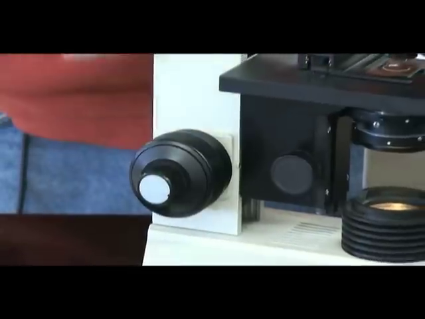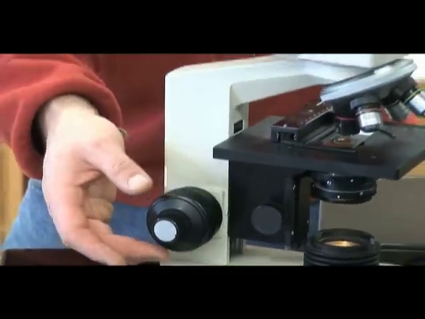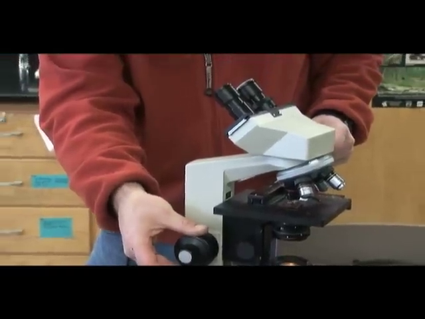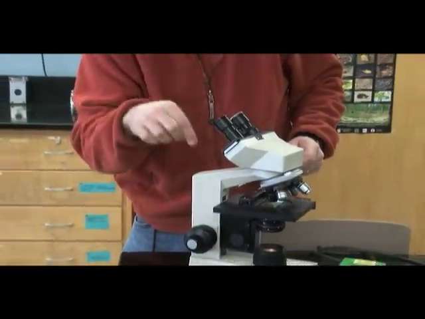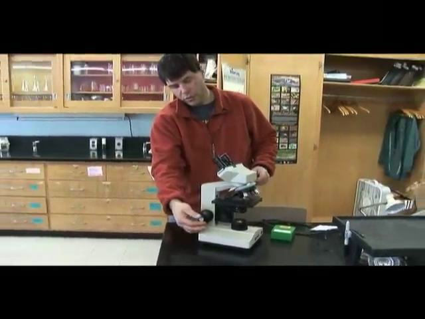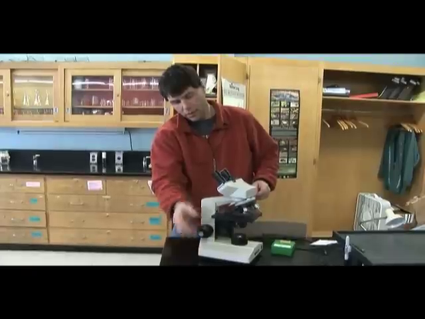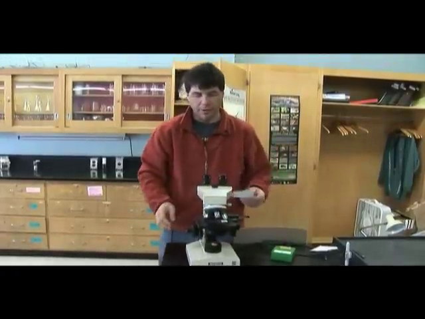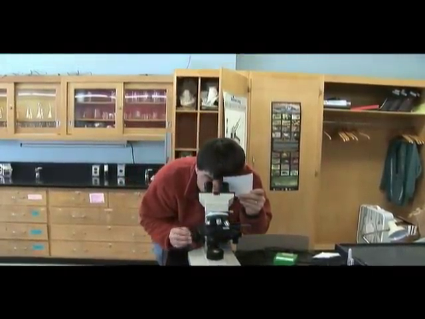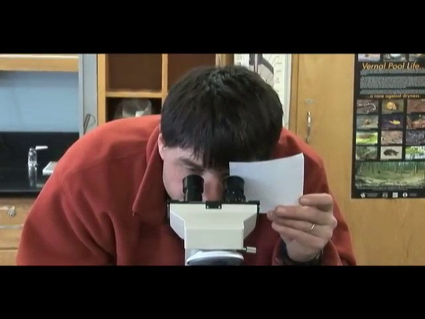This will keep you from accidentally breaking the slide by over focusing or focusing too closely to your subject. You can easily break the slide. So always use the fine adjustment knob there.